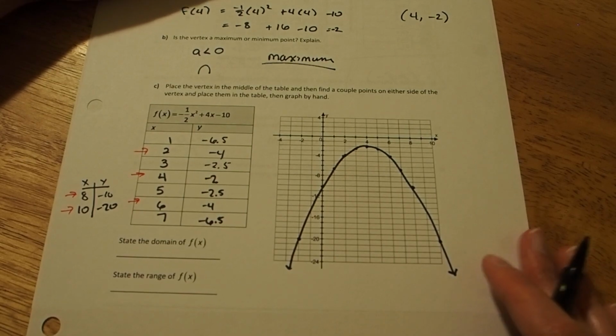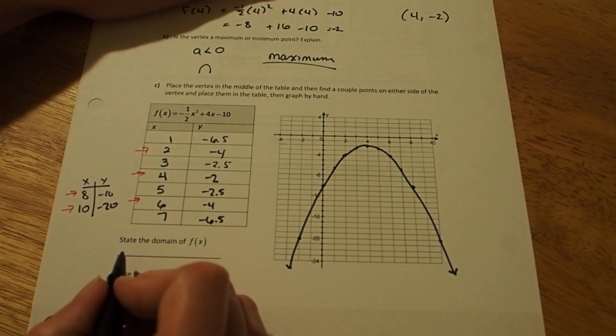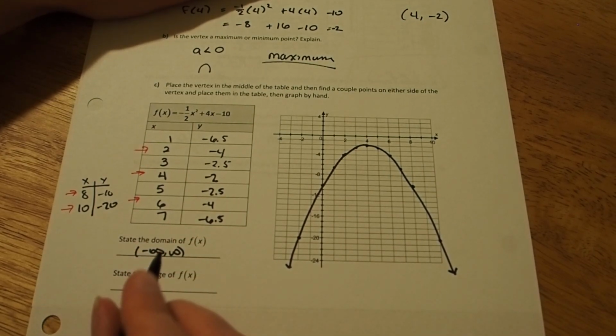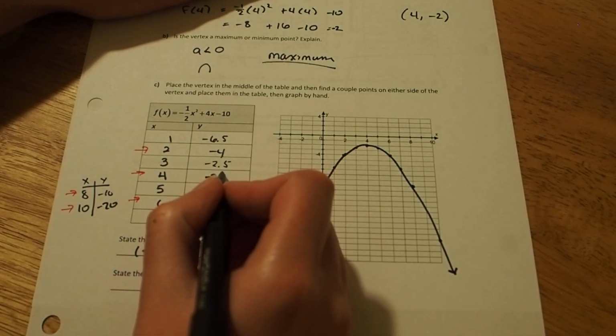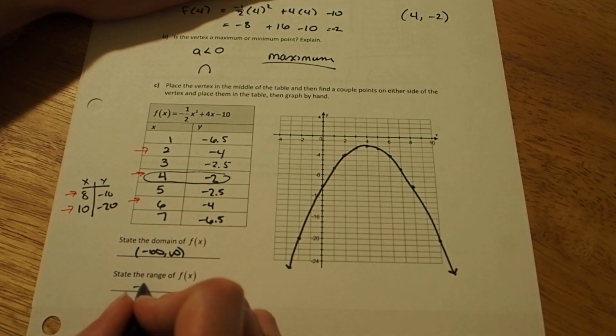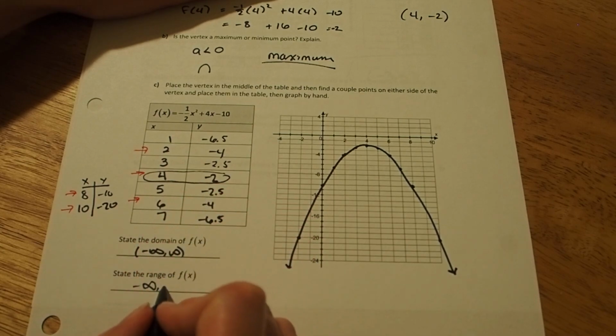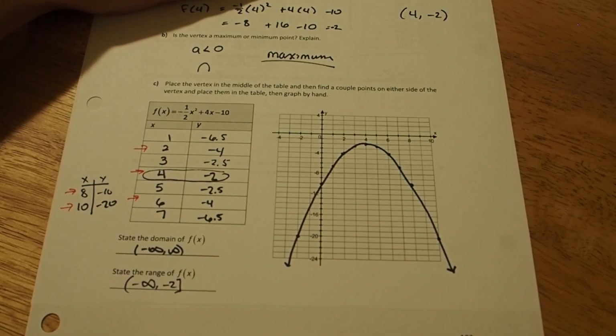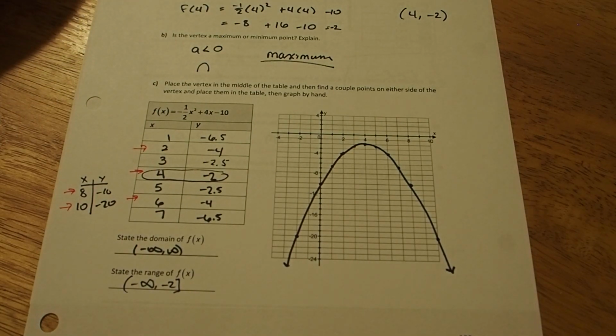All right, regardless, our domain is going to always be -infinity to infinity. And our range, I knew that to begin with because I knew the vertex, but I know that it was facing down, so I start at -infinity and I go up to my vertex as my highest point, -2, bracket around that vertex value, parenthesis around the infinity. So there's my graph.